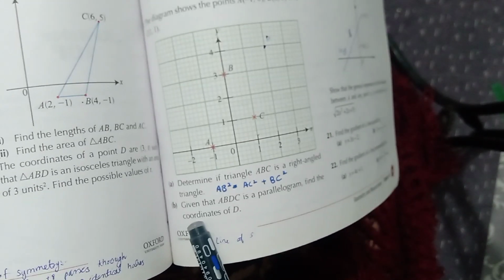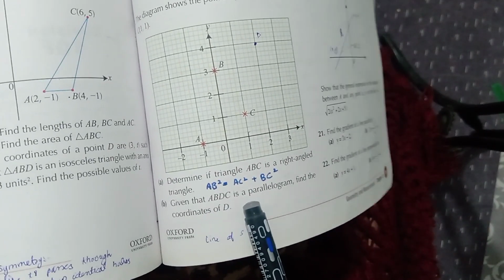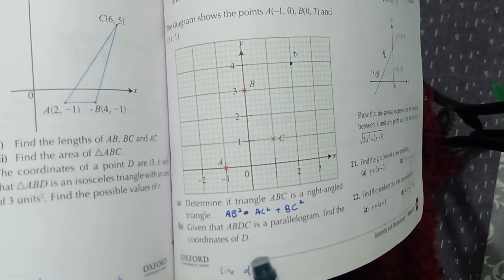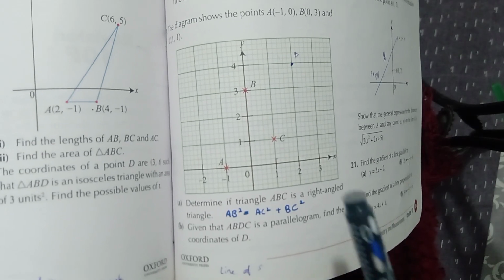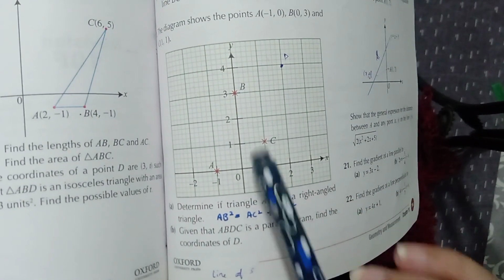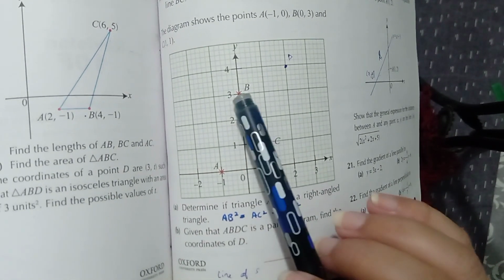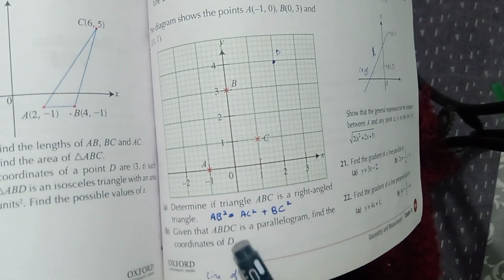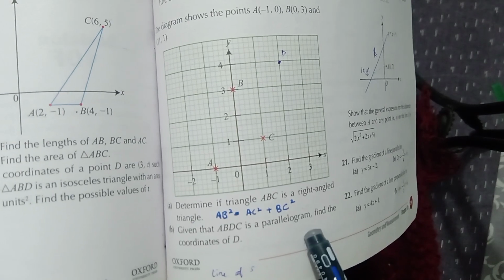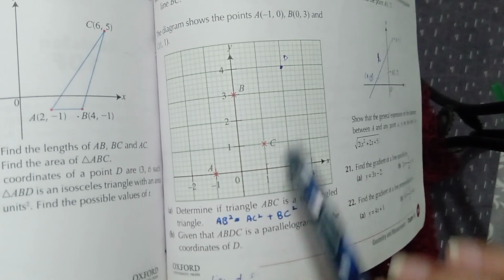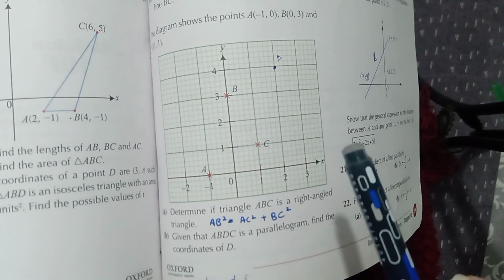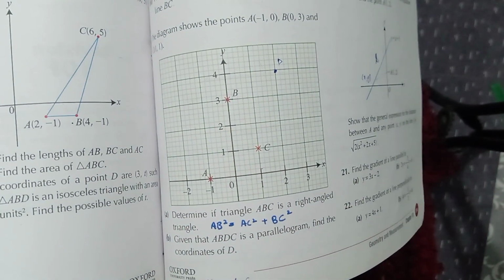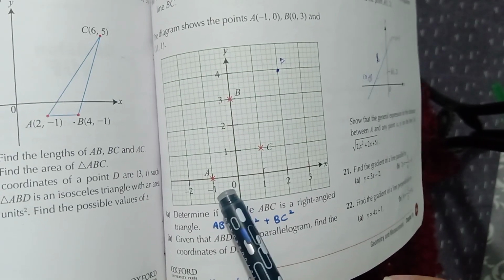And then part B is, given that ABDC is a parallelogram, find the coordinates of point D. Given that ABDC, it means there is a point after B, between B and C, such that it forms a parallelogram. And you will find the coordinates of that point D by yourself. It means that we are going to locate that point D in this figure. So let's see how we're going to do that.